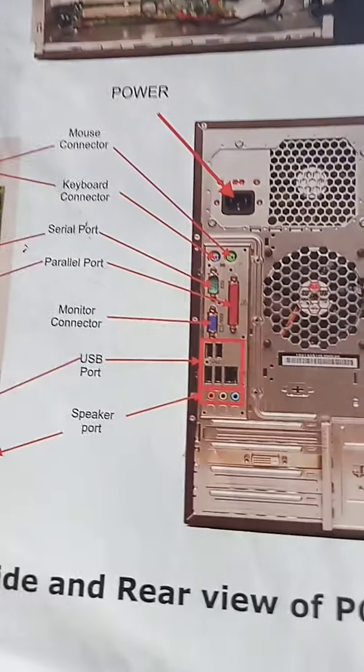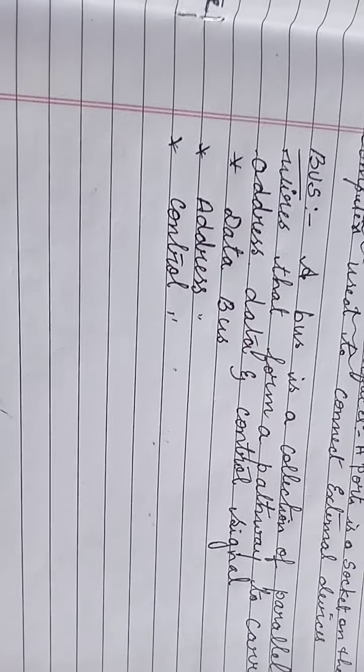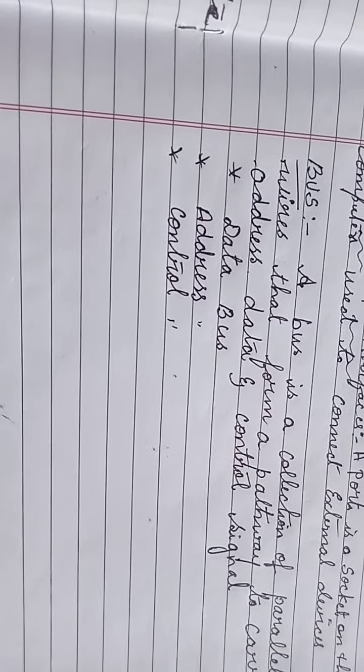Okay, next, this was about port. Last we have a bus. A bus is a collection of parallel wires that forms a pathway to carry address, data and control signals. We have three types of bus, that is data bus, address bus, and control bus. Thank you.